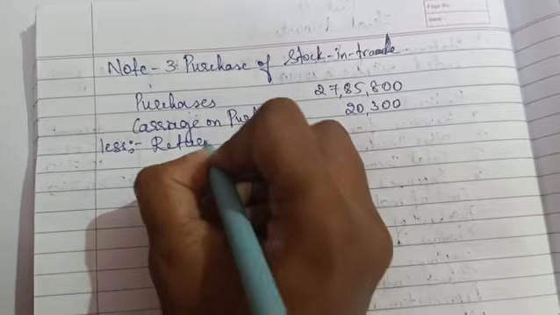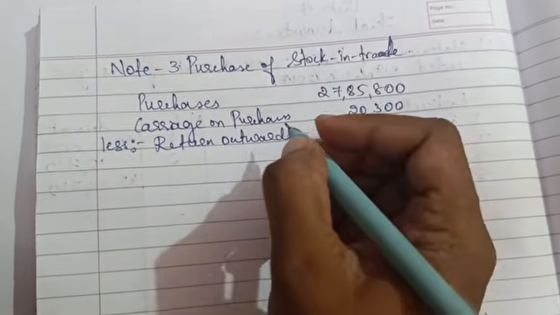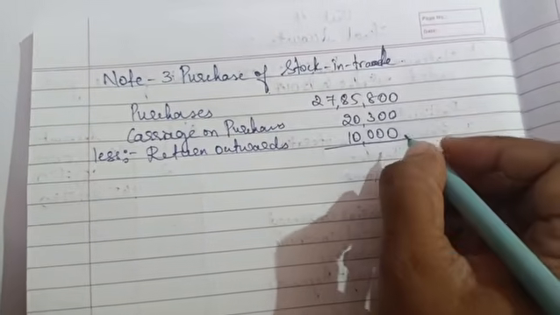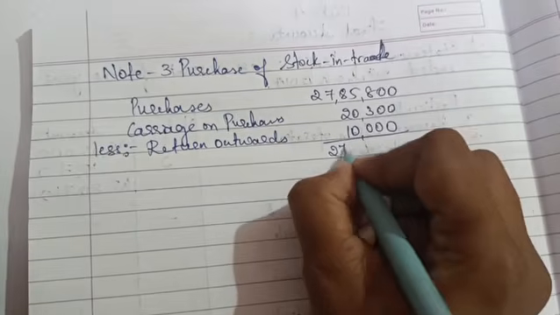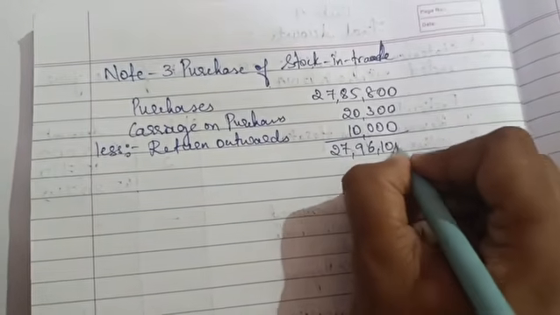So that is known as return outwards, or even purchase returns. So our return outwards is 10,000. If you do calculate all of this, that comes up to 27 lakhs 96,100.